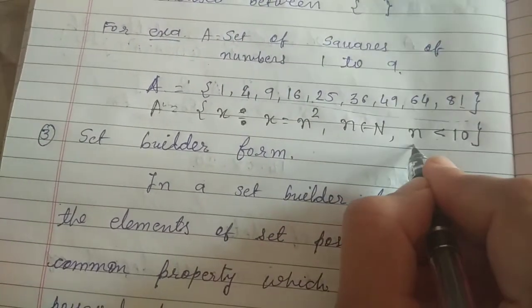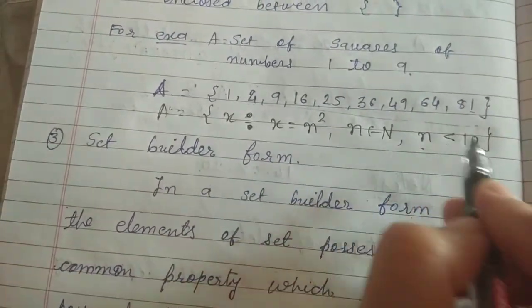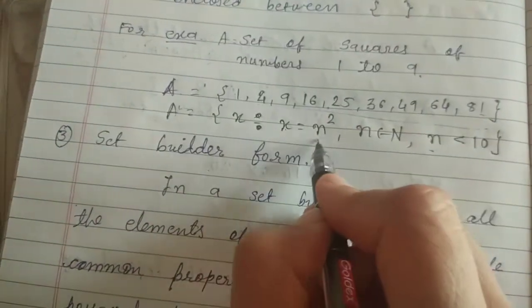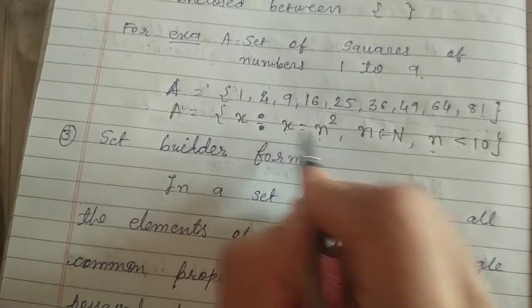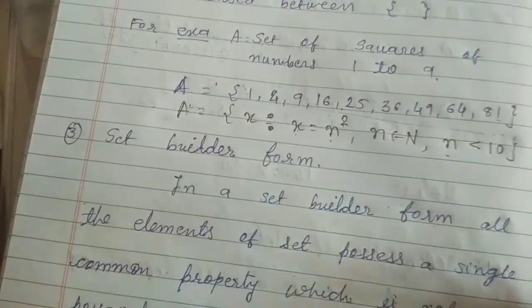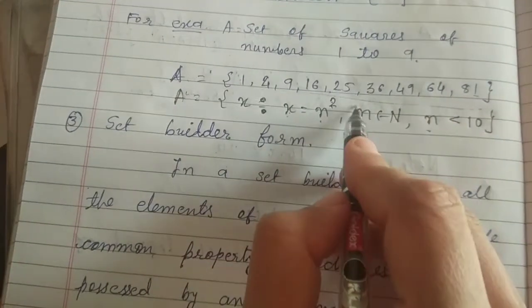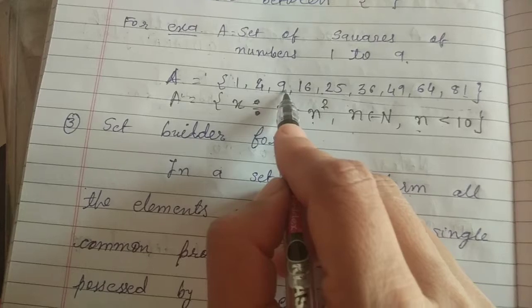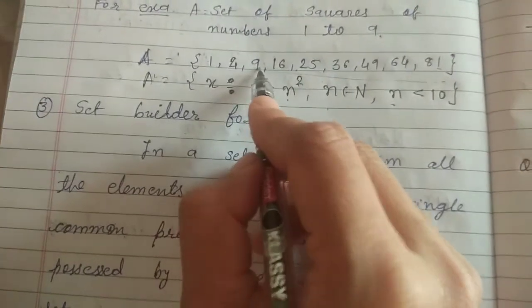Okay, so here n equals 1, 2, 3, 4, 5, 6, 7, 8 and 9, and x equals n square. So x equals n square means 1, 4, 9 and so on up to 81. Okay students, so this is known as the set builder form, whereas this is known as the roster form.